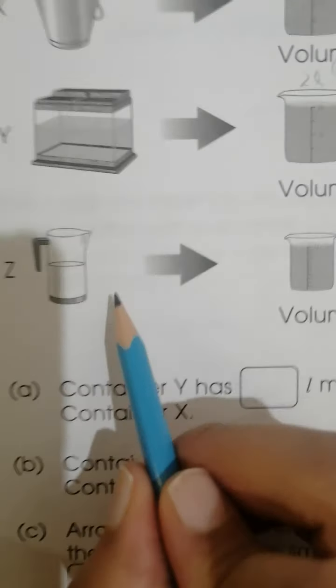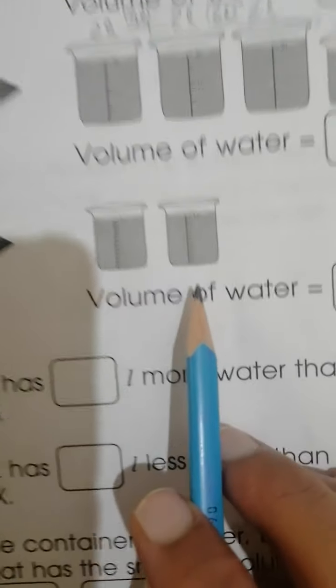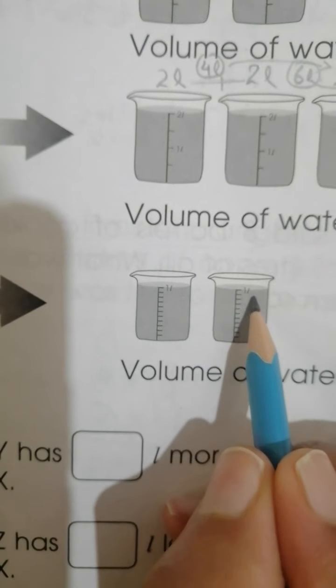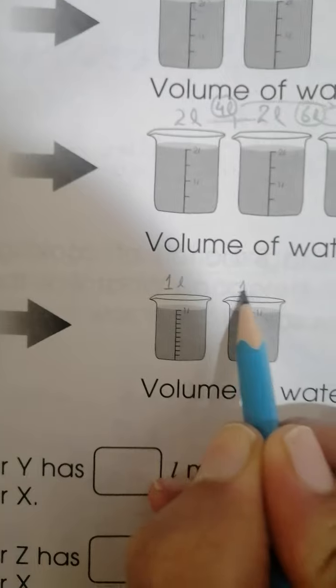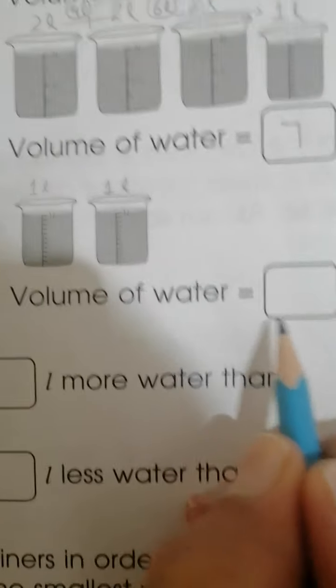Now look at this jug. The jug's name is Z. Now if we look here, it fills up 2 beakers and each beaker has only 1 liter in there, right? So 1 liter and 1 liter. So 1 plus 1 is 2.